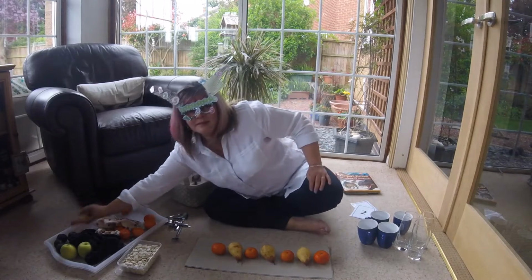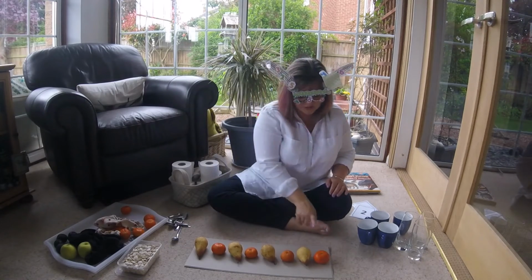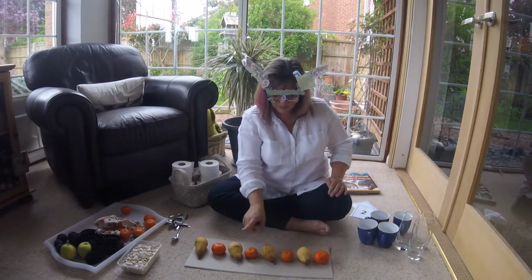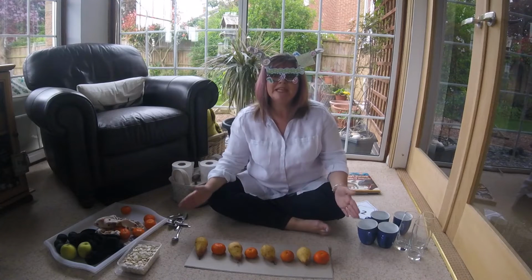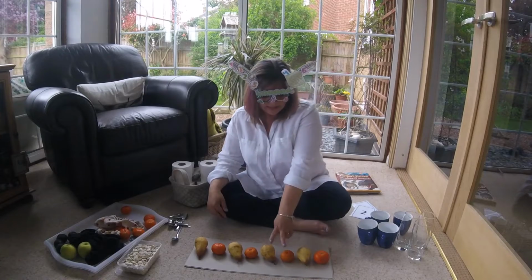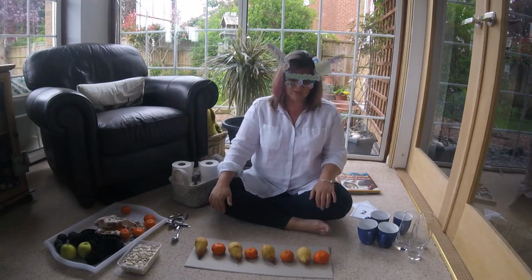Would it be another pear? Yes, it would, because you can see the changes every time, can't you? But that's what we call a repeating pattern. A repeating pattern, because what it starts off with up here, it carries on the same. It's a repeating pattern, okay?